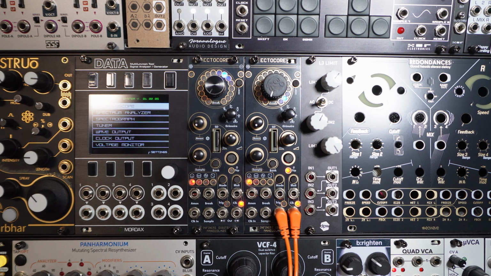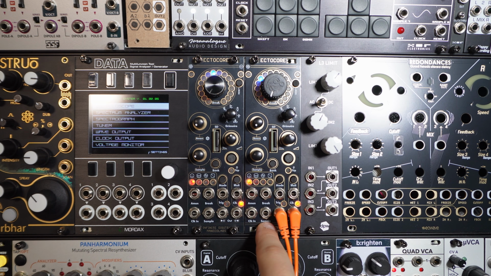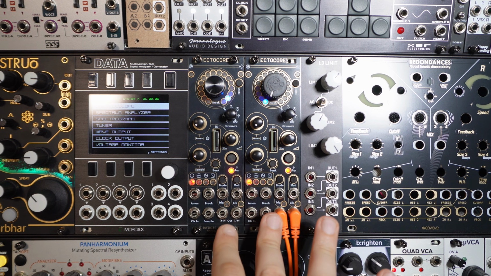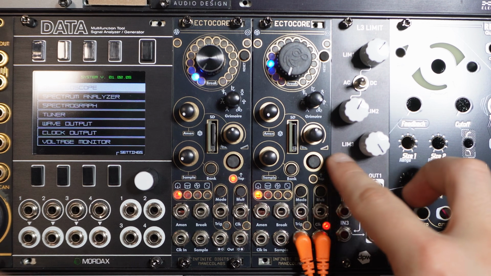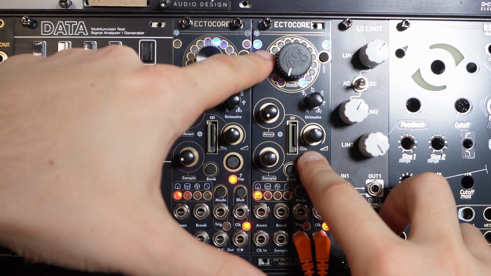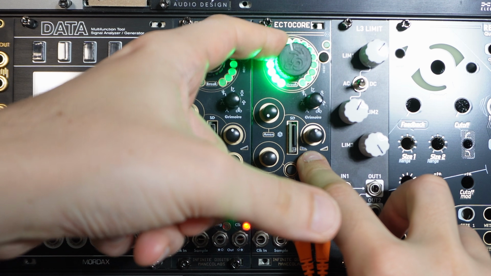And as you can see at the bottom, we also have CV input for the Amen, break, clock and sample buttons. So we can control these from elsewhere in the rack as well. There are 2 more modes on the Ezeptocore that further help to shape the sound. And if we hold the tap tempo button, we get into blue mode. And here the break knob will change the volume of the sound up to adding saturation and distortion.